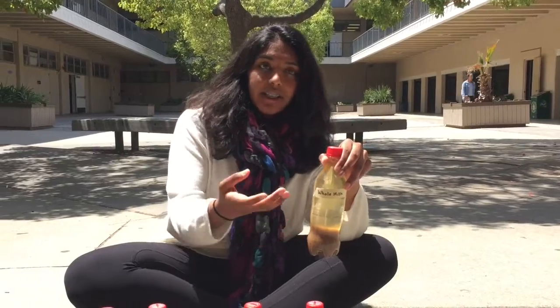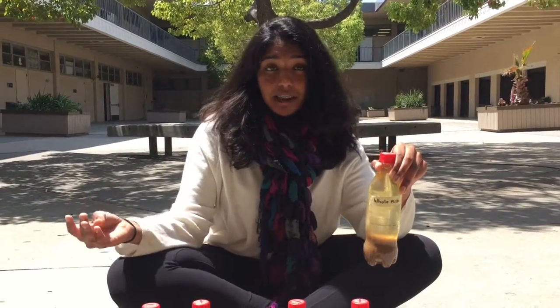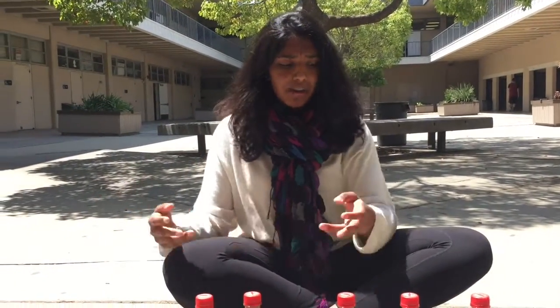And the way it works is essentially the greater amount of calcium in the milk would react with the excess phosphoric acid that is present in the Coke, therefore creating precipitate. Therefore we can measure that the one with the greatest precipitate would have the greatest amount of calcium.